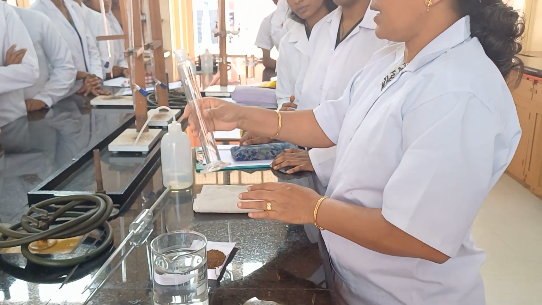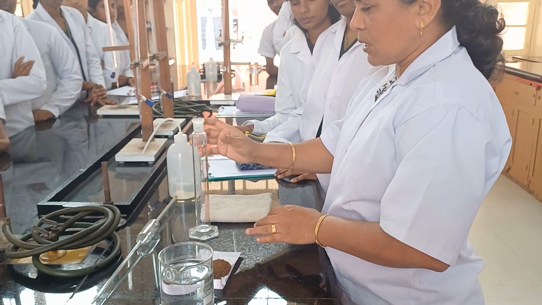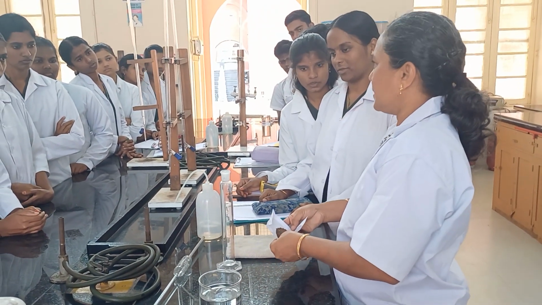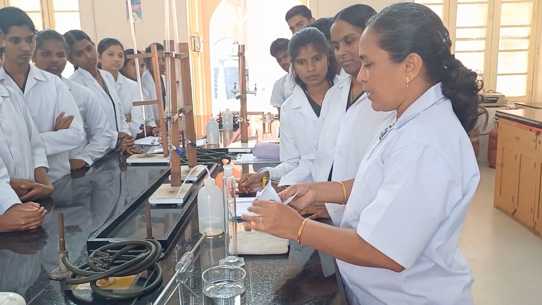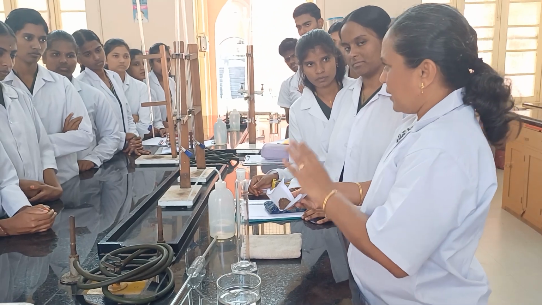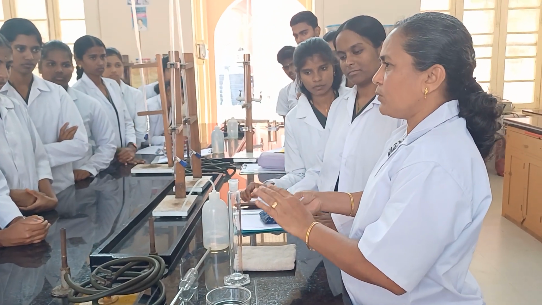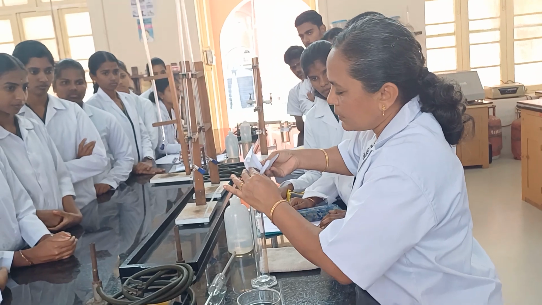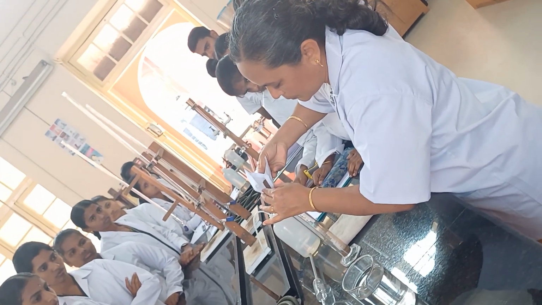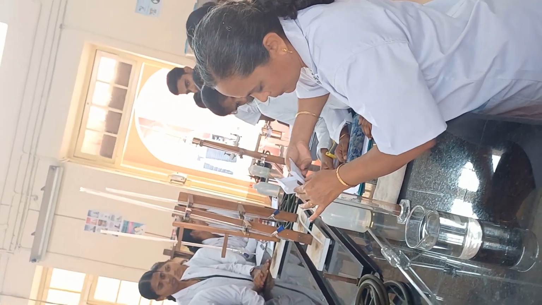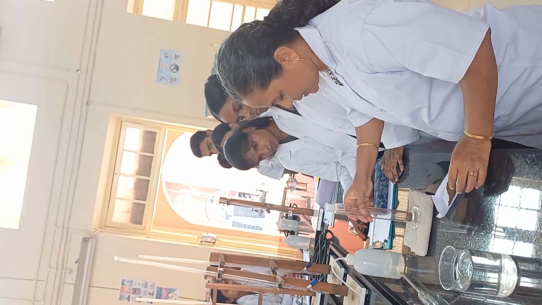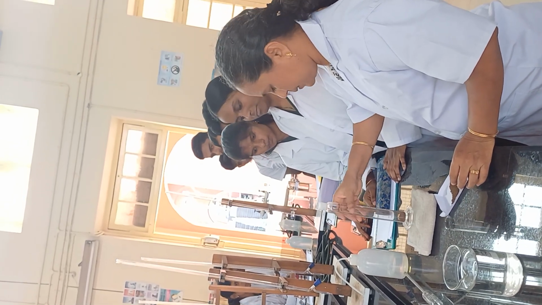For this we need a 100 ml measuring cylinder with stopper, and then we have to exactly weigh 20 gram of soil sample and transfer the sample in small quantities at a time. The entire soil should not be transferred at once. In small quantities we have to transfer the soil with gentle tapping, so that the soil is completely packed in the cylinder.